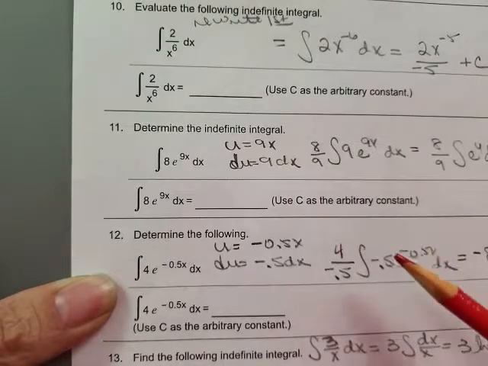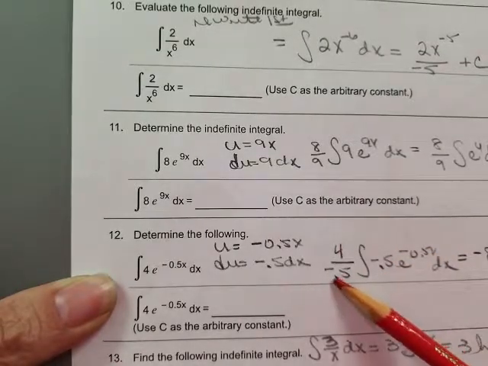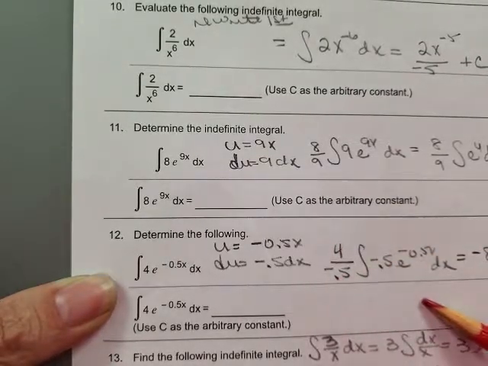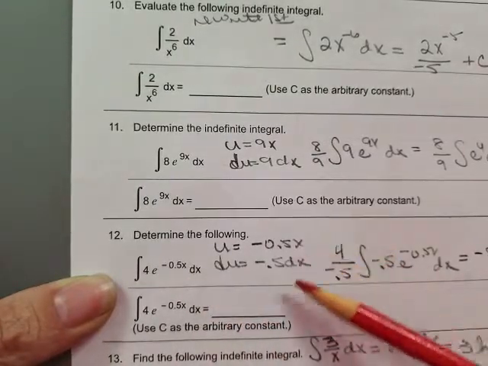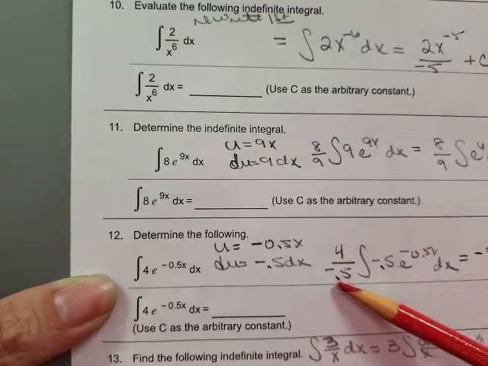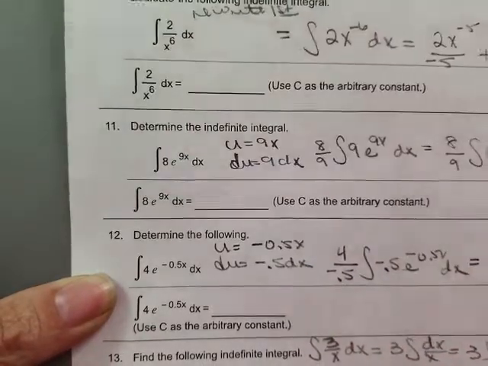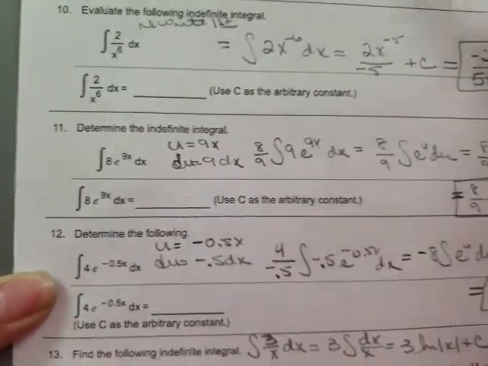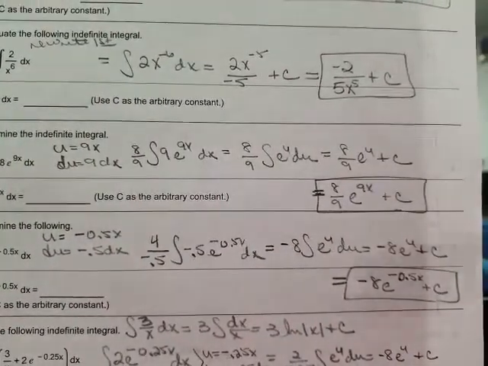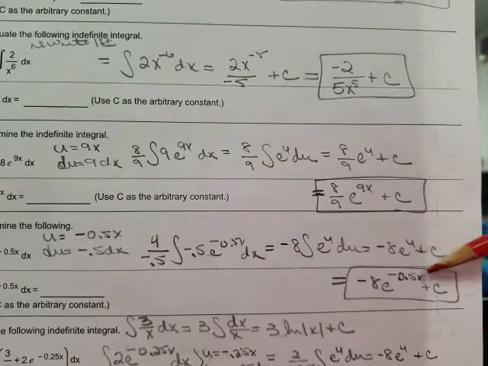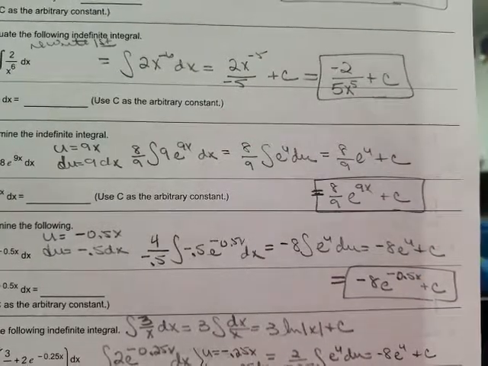So if I have to multiply by negative 0.5, I have to divide by it to keep this equivalent to the original problem we're working with. Now this right here, the 4 over negative 1/2 becomes negative 8. And then this is my du and e to the u. So if I have negative 8 integral e to the u du, that just becomes negative 8 e to the u plus c. Plug back in for your u, and there's your final answer.